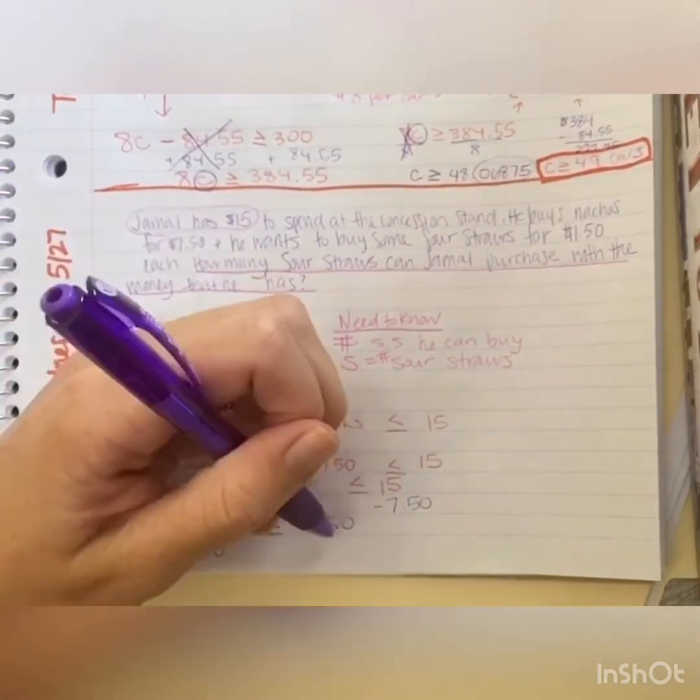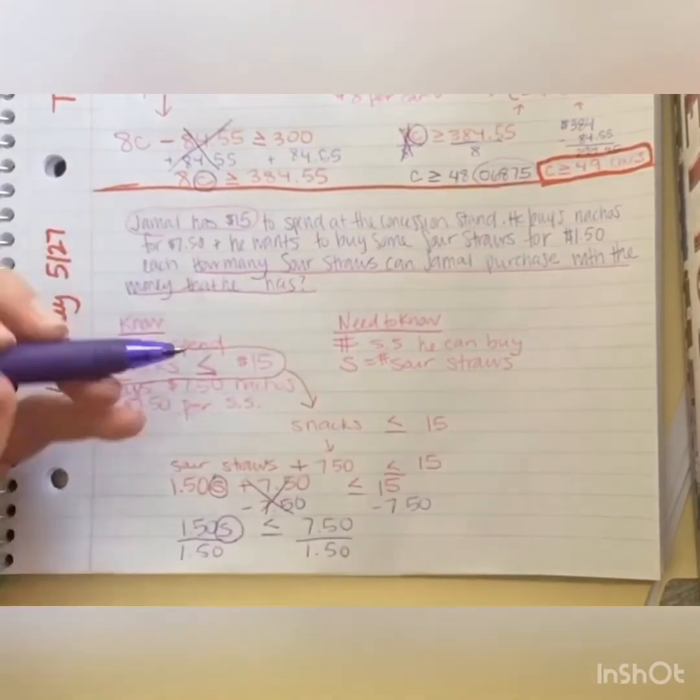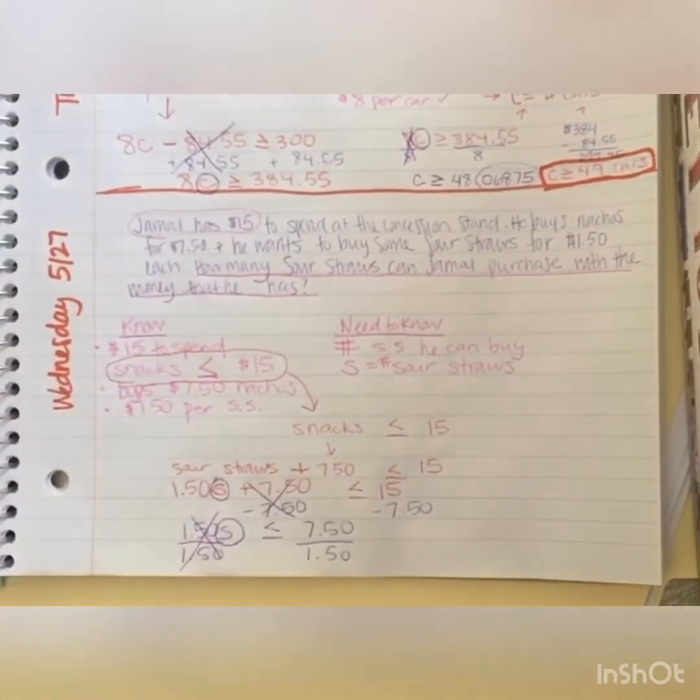So divide by 1.50, divide by 1.50, these cancel out. And when I do 7.50 divided by, where's my calculator? Here we go. When we do 7.50 divided by 1.50, hopefully you're doing it with me, maybe you're beating me, we get 5.